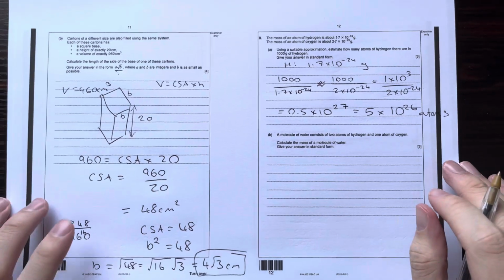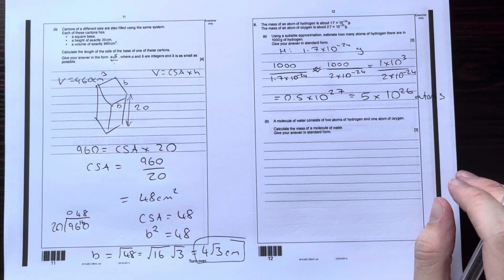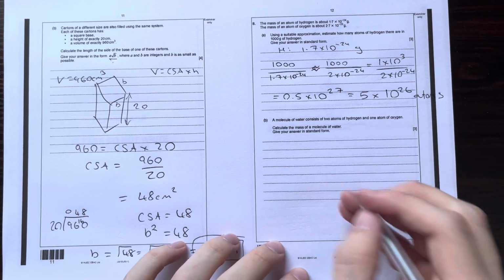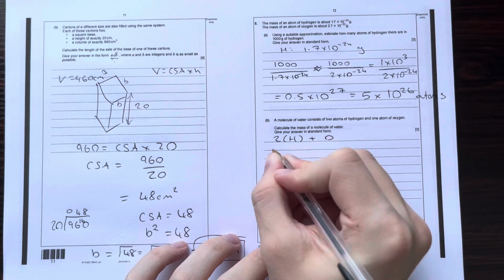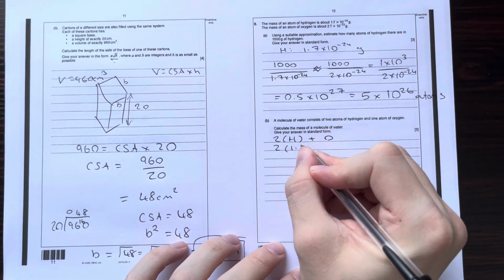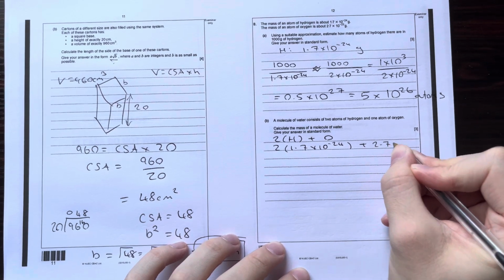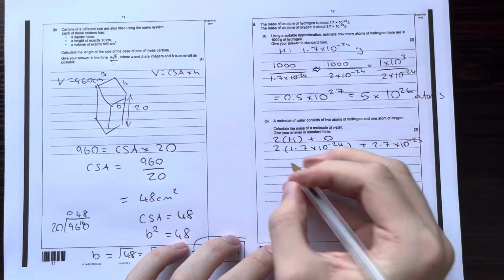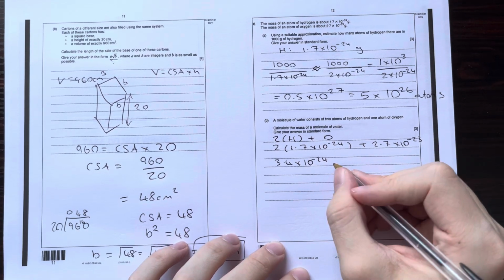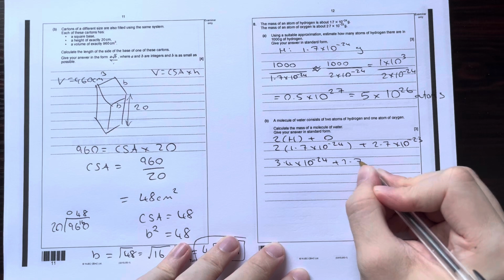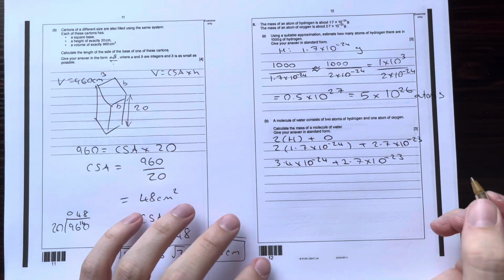A molecule of water consists of 2 atoms of hydrogen and 1 atom of oxygen. Calculate the mass of a molecule of water. So it's 2 times the hydrogen plus the oxygen. So 2 times 1.7 times 10 to the negative 24 plus 2.7 times 10 to the negative 23. So this is going to be 3.4 times 10 to the negative 24, and then plus 2.7 times 10 to the negative 23. So nice and straightforward here, really.